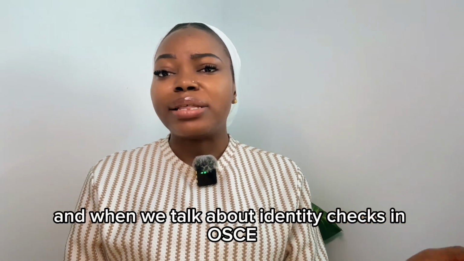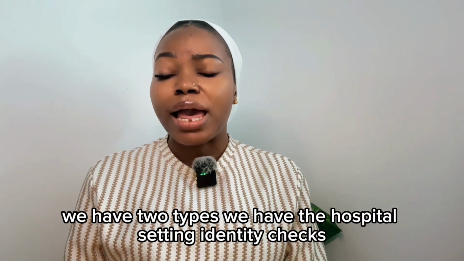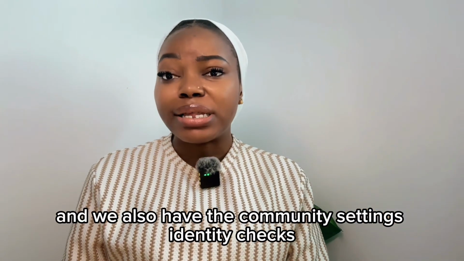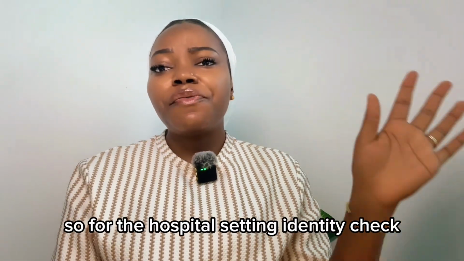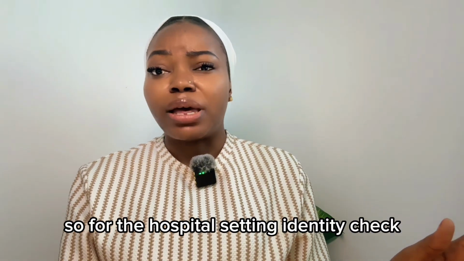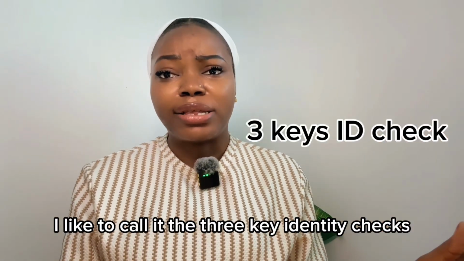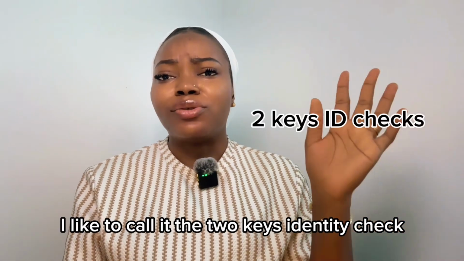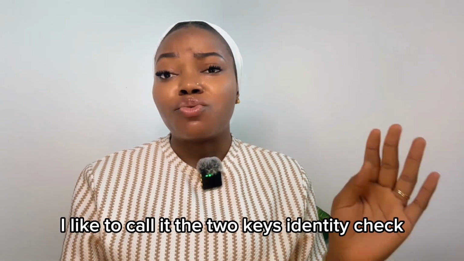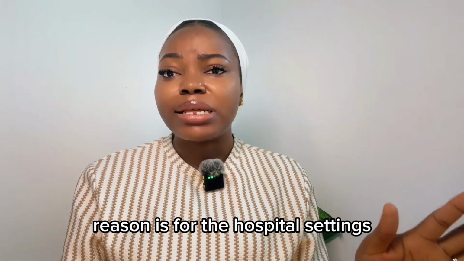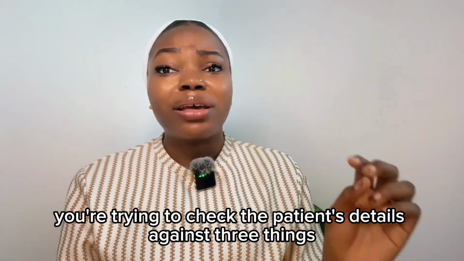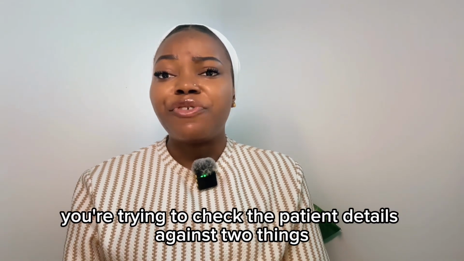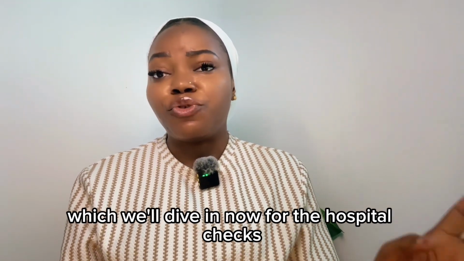And when we talk about identity checks in OSCE, we have two types. We have the hospital setting identity checks, and we also have the community setting identity checks. So for the hospital setting identity check, I like to call it the three key identity checks. And for the community settings identity check, I like to call it the two keys identity check. Reason is, for the hospital settings, you're trying to check the patient's details against three things. And for the community settings, you're trying to check the patient details against two things, which we'll dive in.